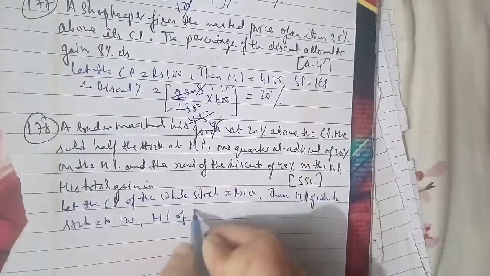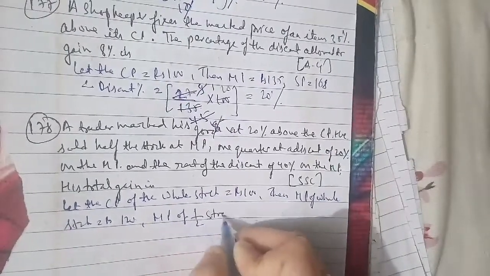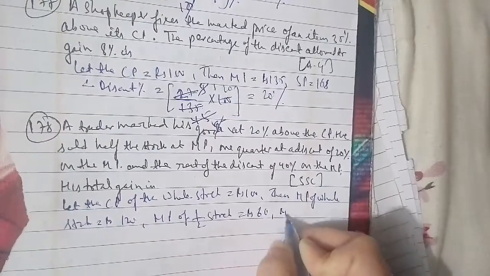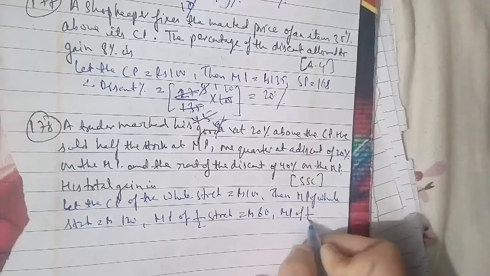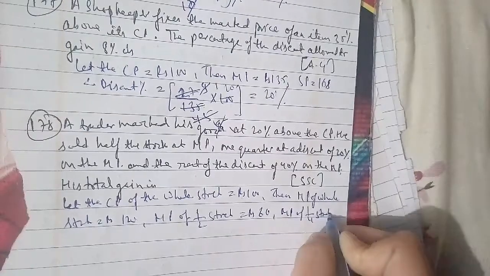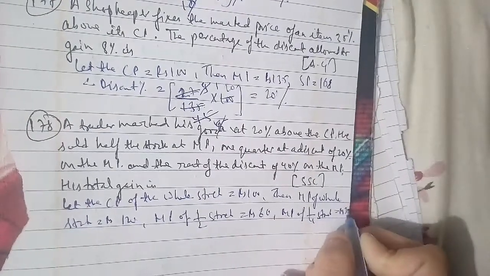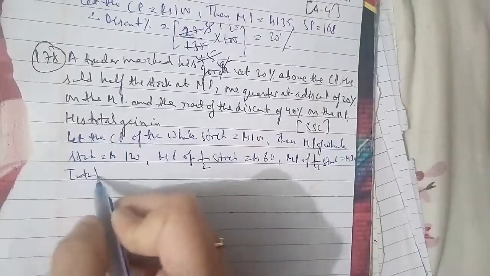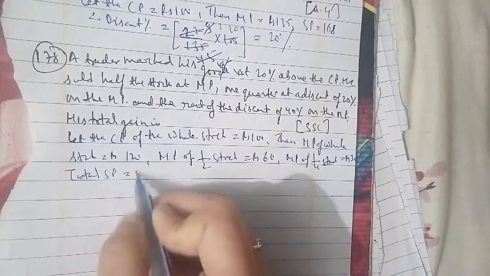So hence, gain percent is equal to 102 minus 100%, which is equal to 2%. So we get the answer here, that is 2%. That is what we'll have to talk about, and we'll go ahead further, which we'll discuss here.